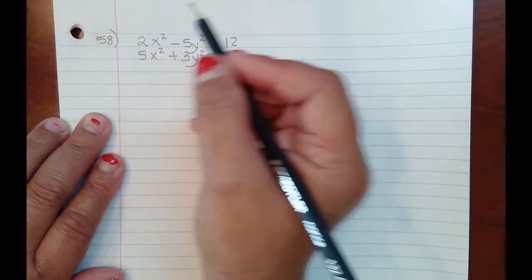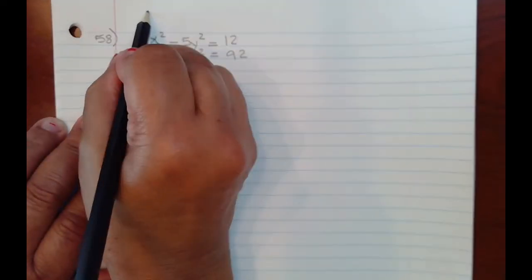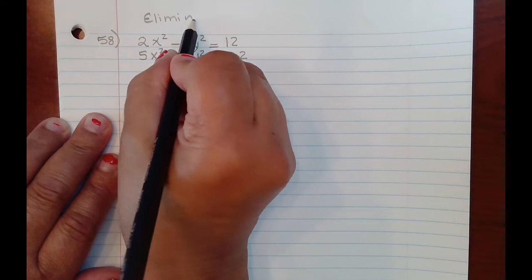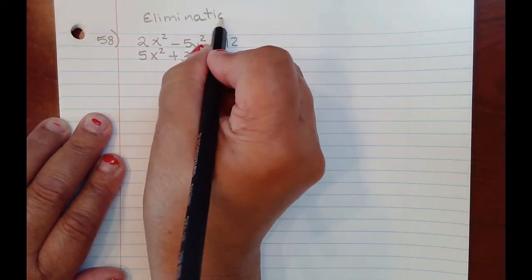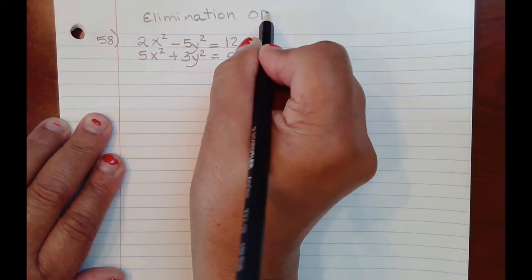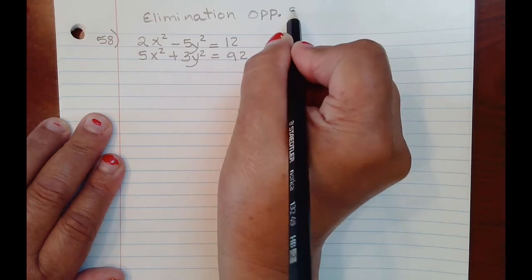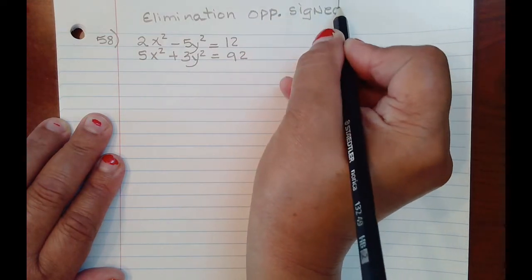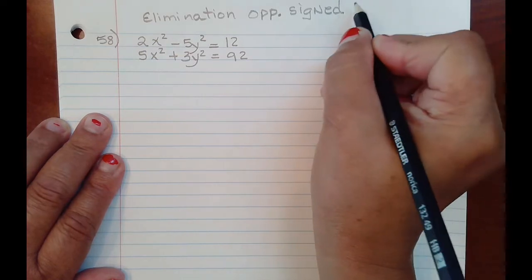When you're doing the elimination method, you're trying to create opposite signed coefficients in either your x's or your y's to begin with.